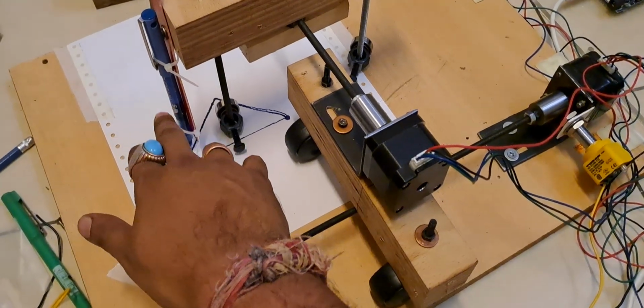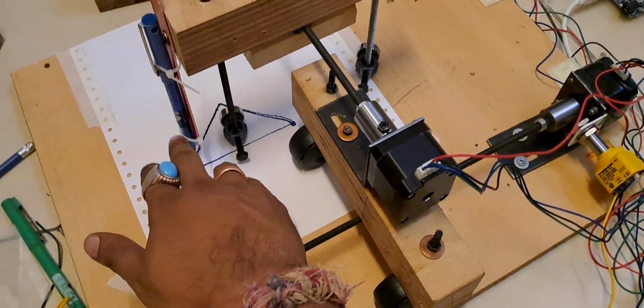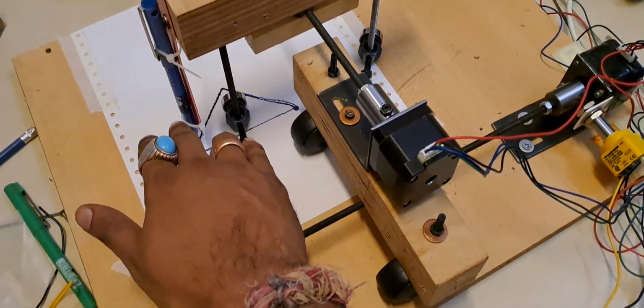This is the Z-axis pen. I do not have a motor for the Z-axis currently. Later on I will provide this feature in the software and as a physical feature also.